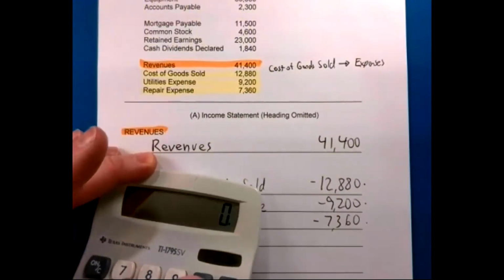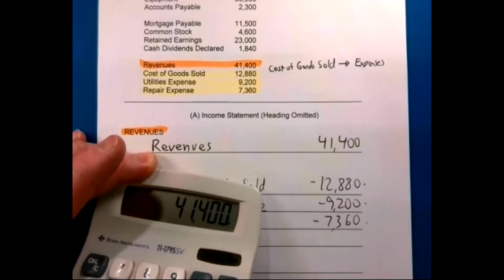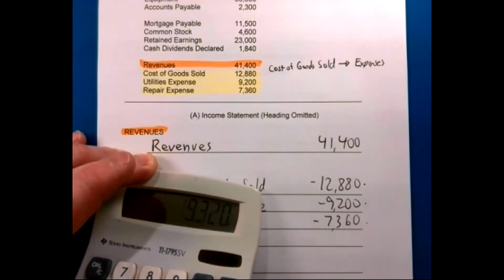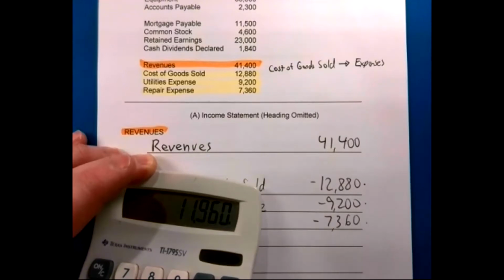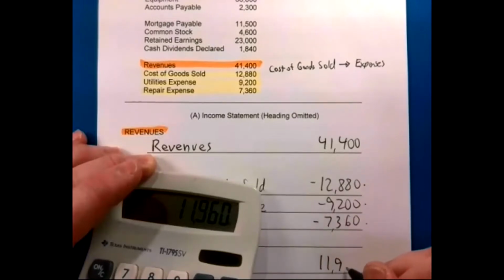And we need Mr. Calculator for this. $11,960.